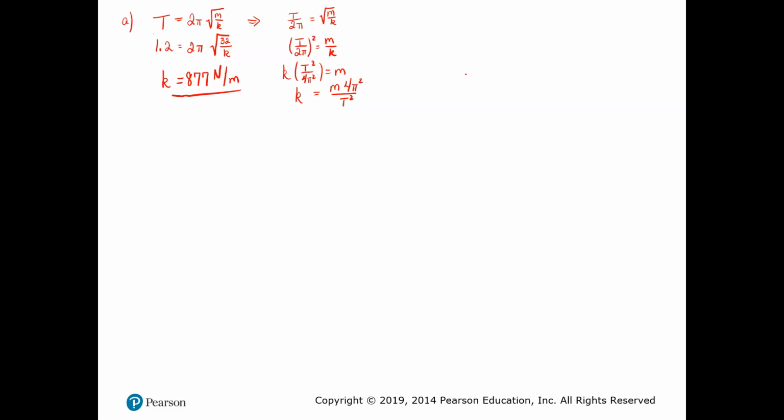Now the next step is I want to find the mass of the astronaut. I'm going to use the same equation. Period is equal to 2 pi square root of m over k. I'm going to do some rearranging. So I've got the period over 2 pi equals the square root of m over k.